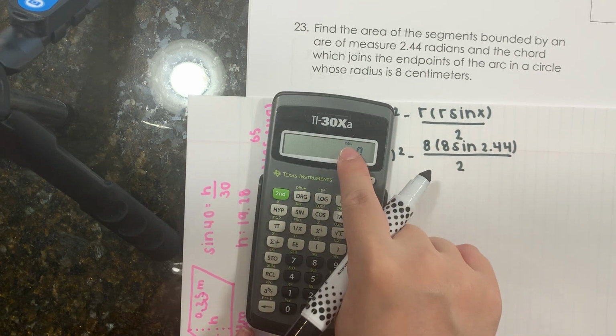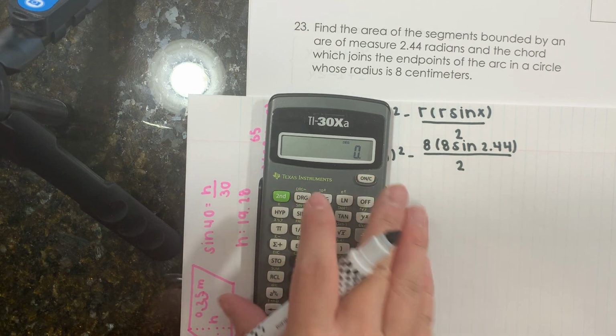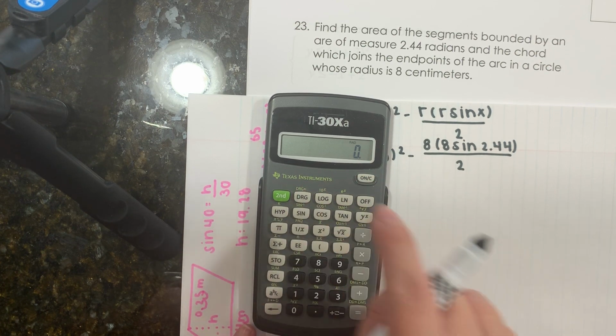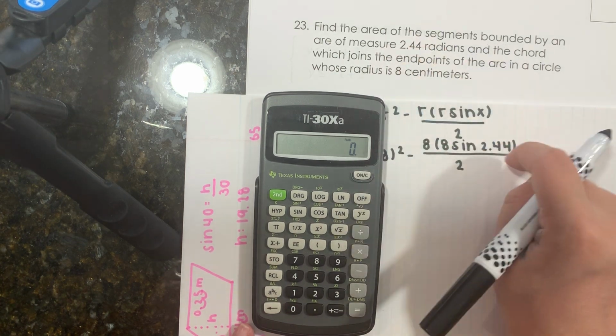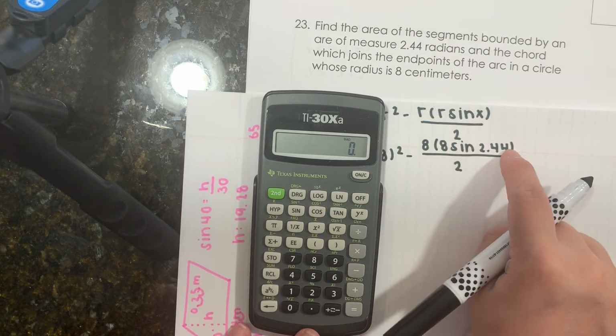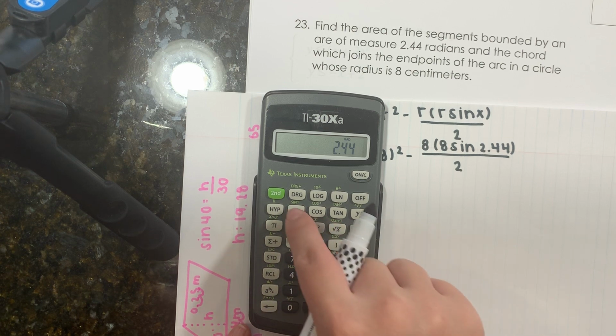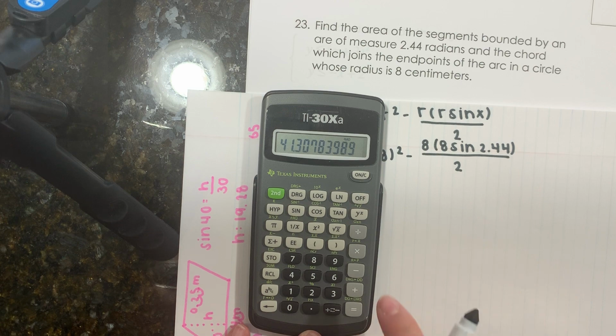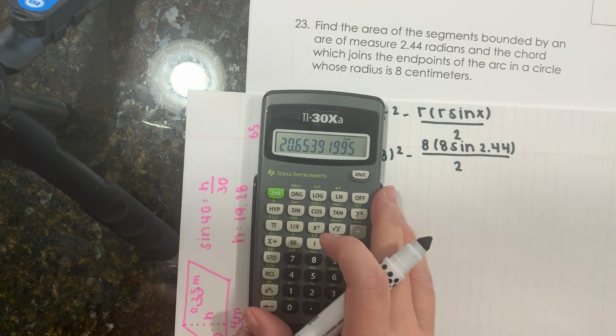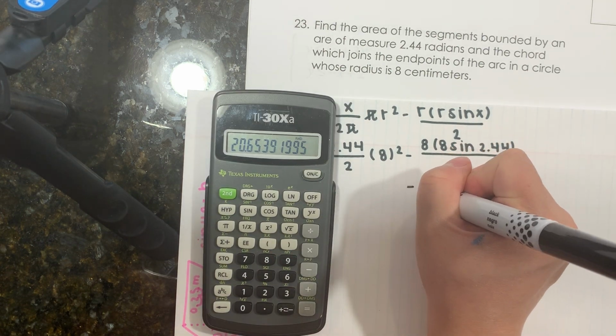I do need to change this from degrees to radians by pressing the DRG button, and then it says RAD. So because this is in radians, we have to change it in our calculator. So I'm going to plug this in, 2.44 sine times 8 times 8, and that's going to be divided by 2.